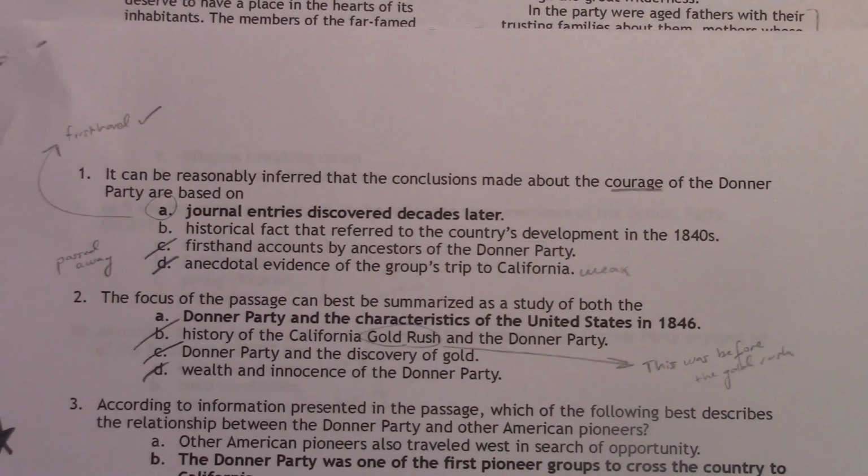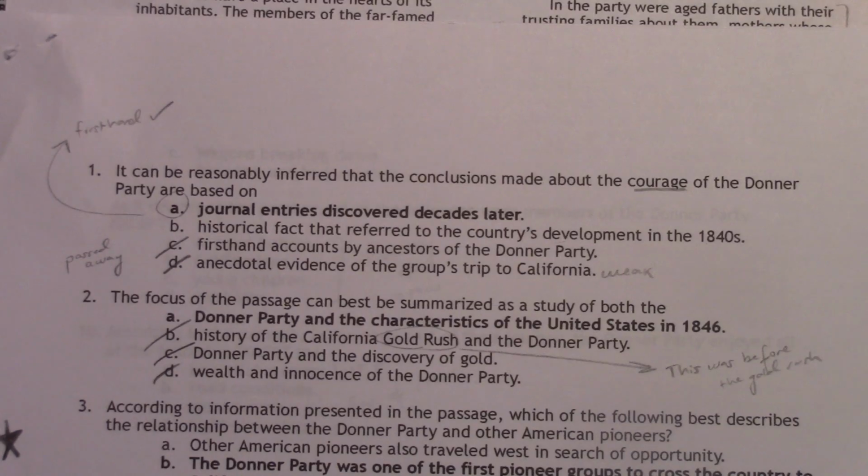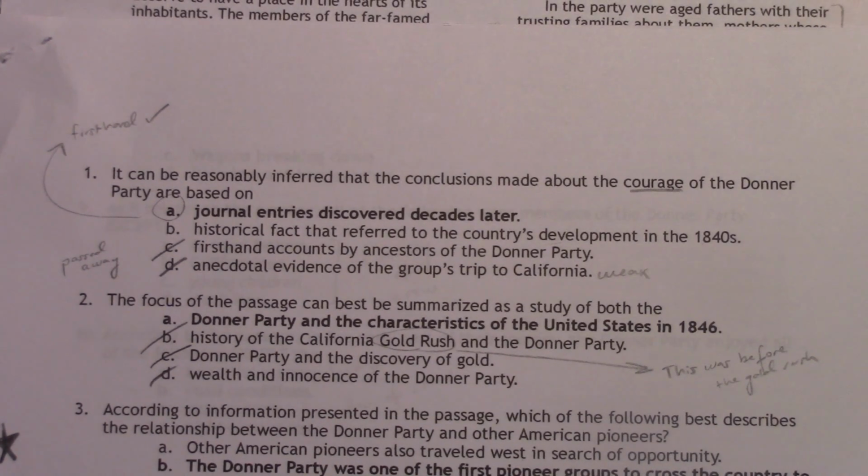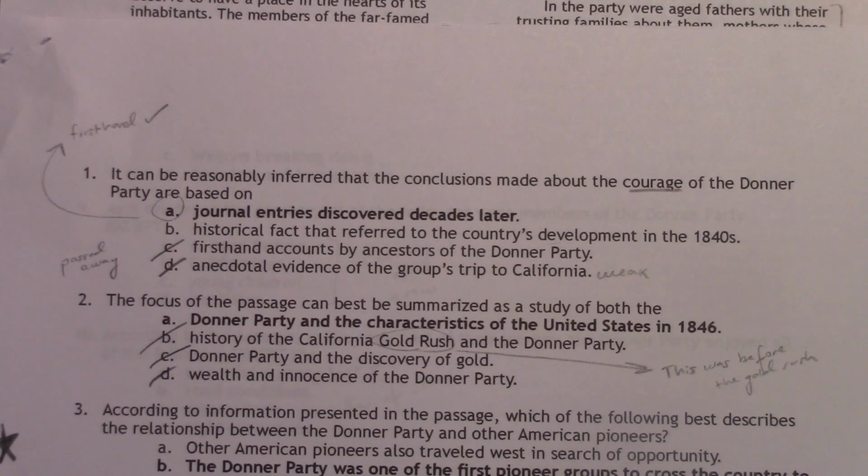Okay, so let's begin with some of the questions about this passage on the Donner Party. So the first question reads as follows. It can reasonably be inferred that the conclusions made about the courage of the Donner Party are based on what? Now, whenever you see the words reasonably inferred, what that typically means is you're not going to be able to find the same level of evidence for this that you will for other questions. Reasonably inferred essentially means once you've read the passage and have a good idea of it, what does a sensible person conclude about where the information was gathered from?